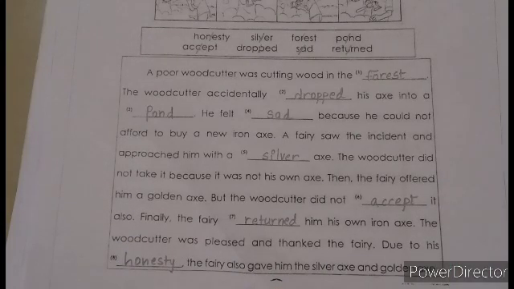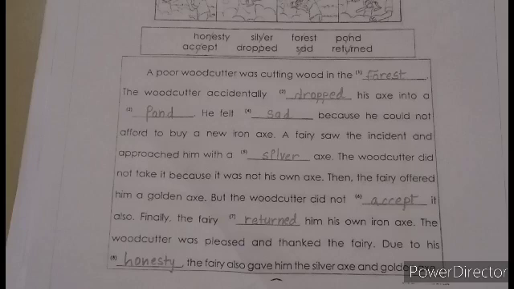So now it was a story in which the story wants to tell us that honesty is the best policy, and we must be honest in each and every situation. Okay, we must be honest in each and every situation. The story teaches us this lesson.